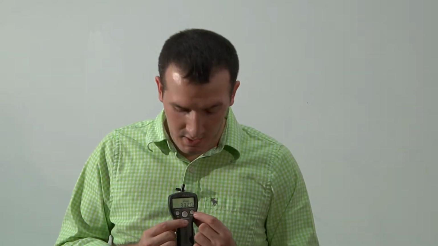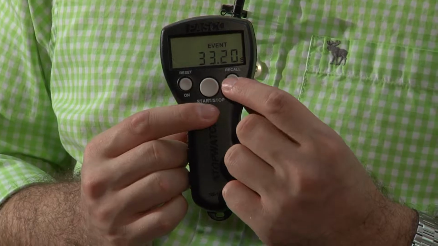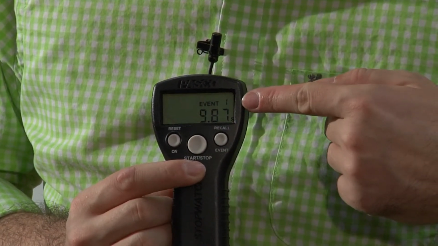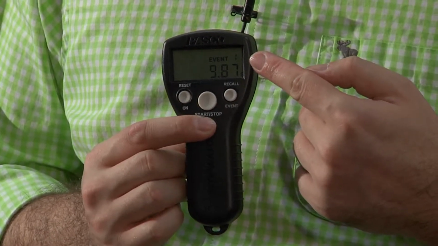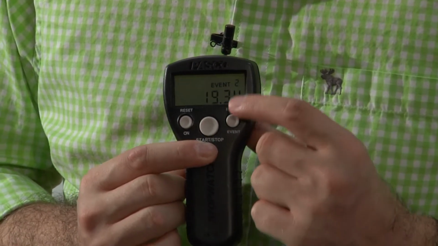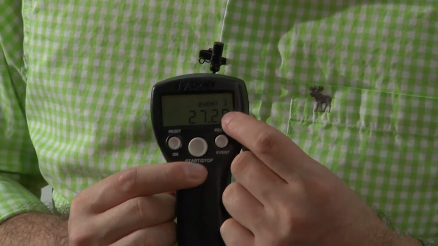And if you want to know what the time was when you hit that event button, you hit the same button again and you can see recall over here. When you hit it, it is going to tell you the first time that you hit the button. So it was 9.87 seconds. And if you want to know the second one, you hit it again, and it's going to tell you the second time. And if you hit it again, that's going to tell you the third one.